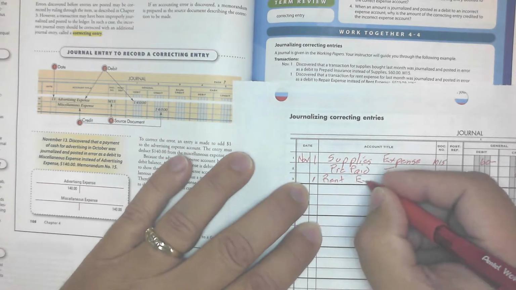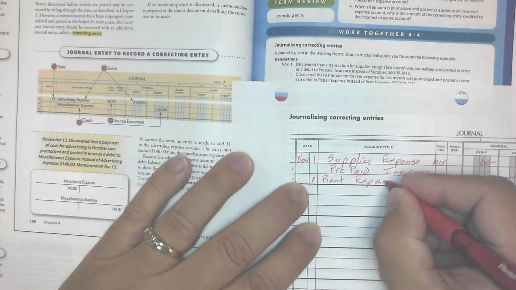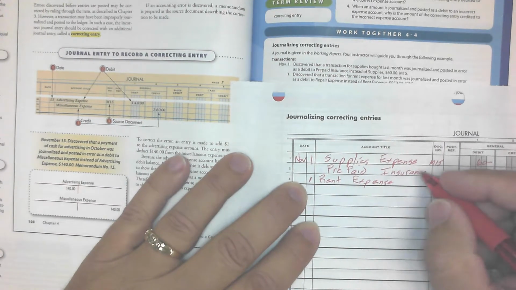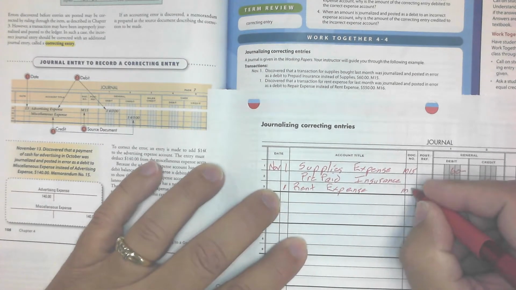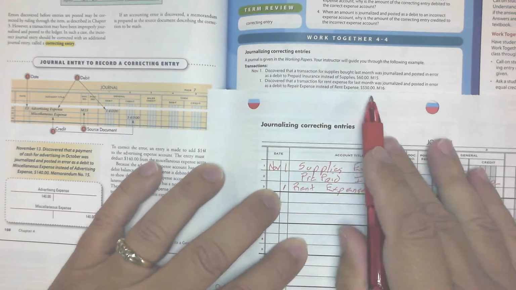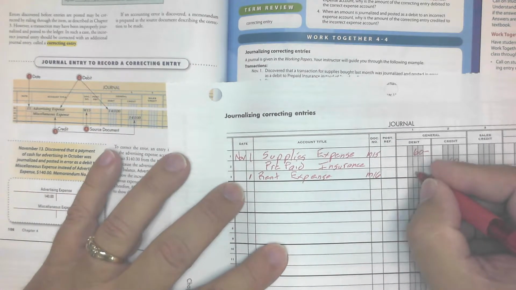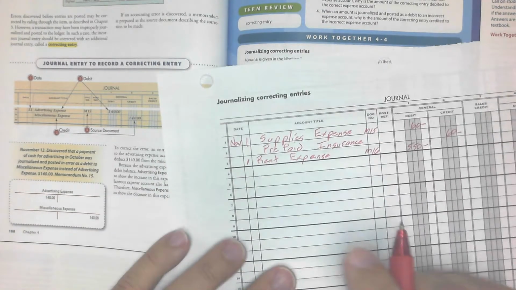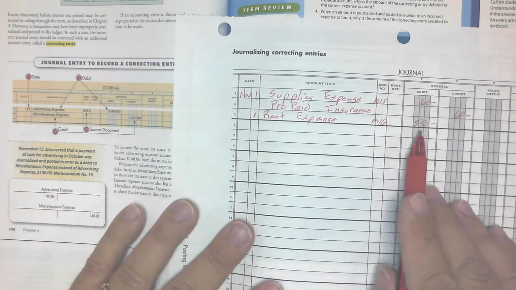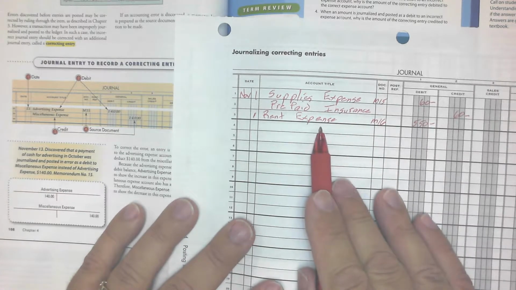So rent expense, that's M16. It was $550 debit. So now we've got the $550 debited to the right account.